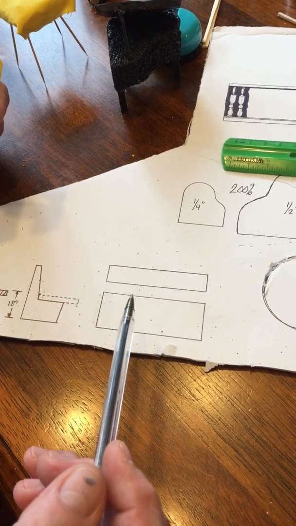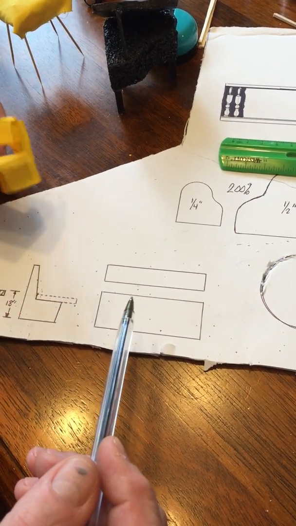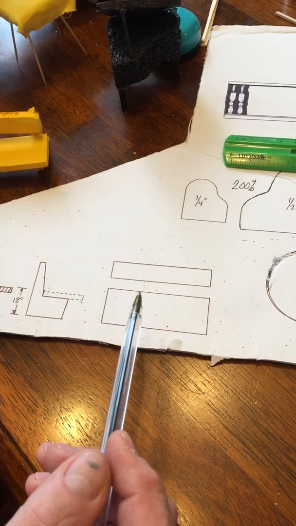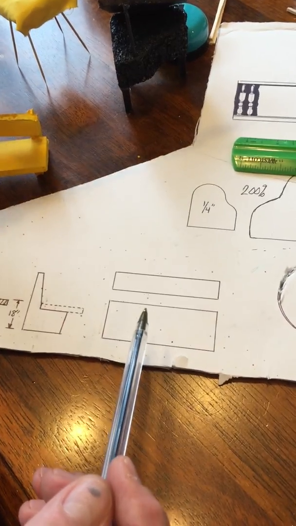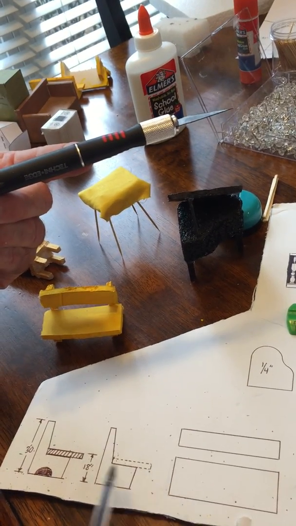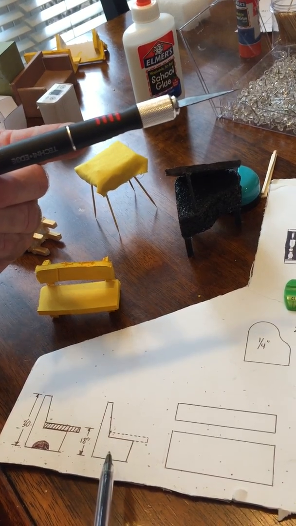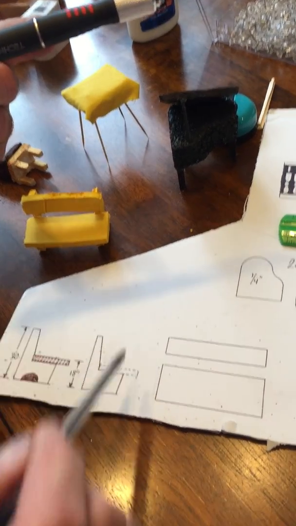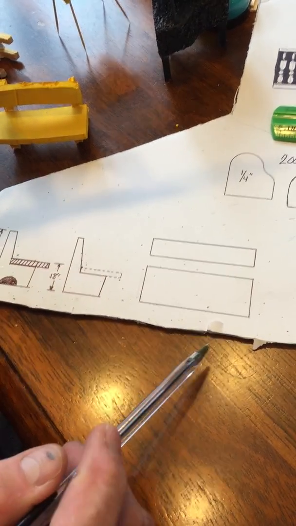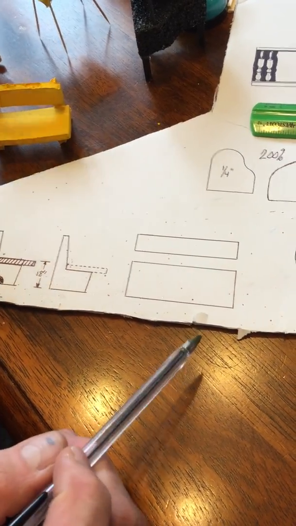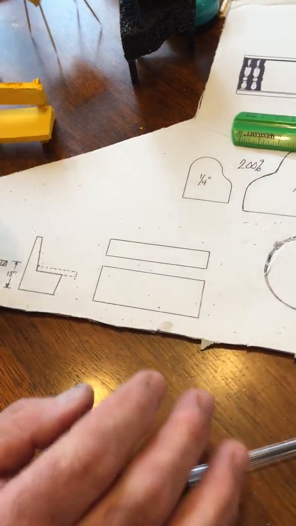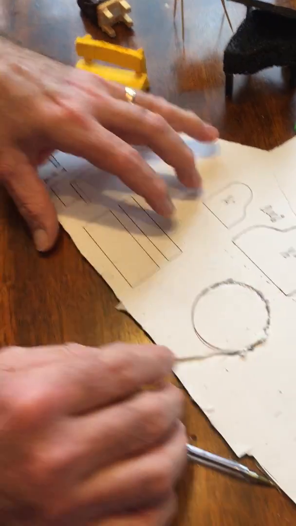Now, it goes without saying that the smaller the pieces, the more carefully you have to cut. You can't get in a hurry with little small detail stuff. It's going to take several passes with much more pressure each time. Now, the only exception that I'm going to make is making tables.